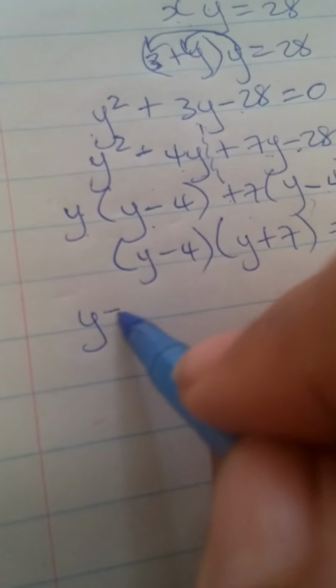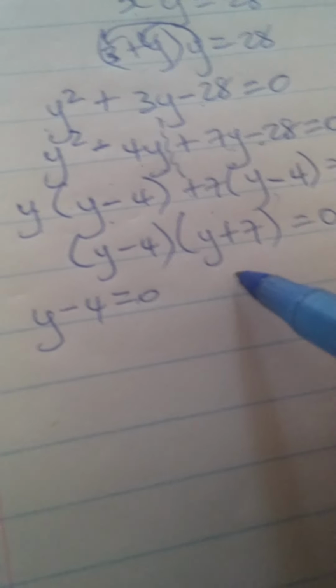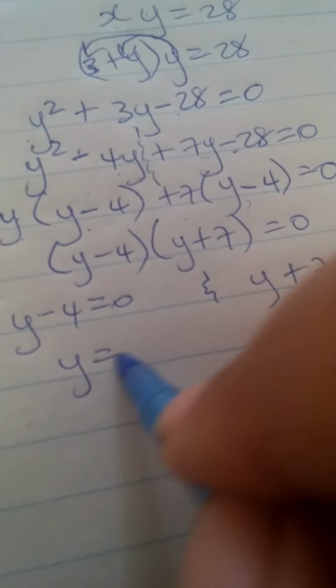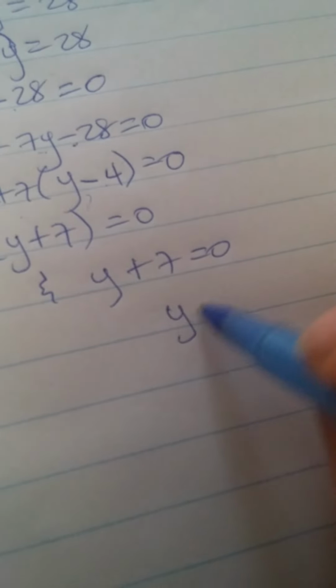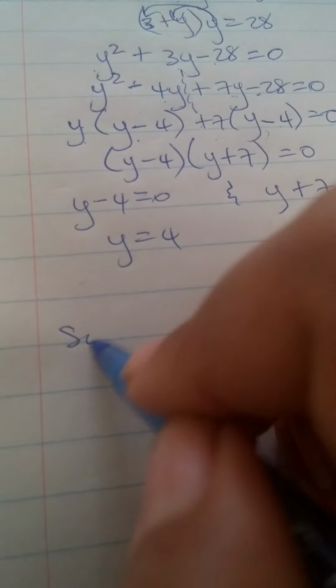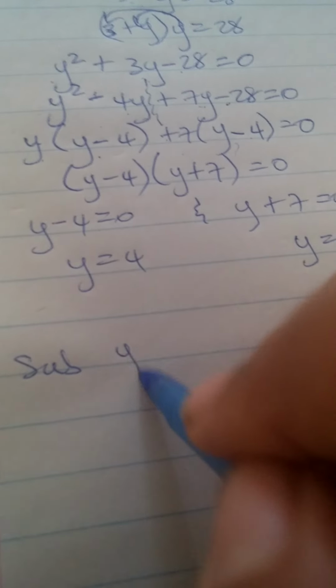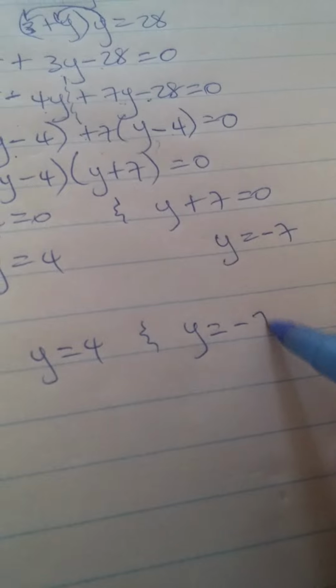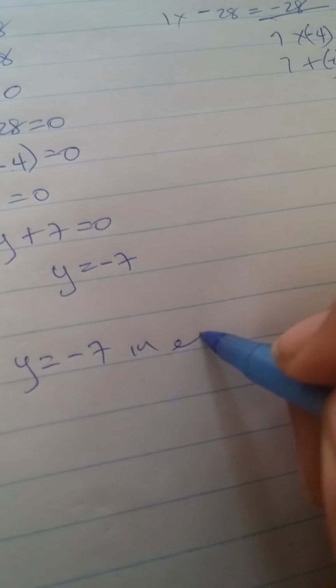Then we solve for y. y minus 4 equals 0, and y plus 7 equals 0. y is equal to positive 4. y is equal to negative 7. Now from that we can find out the value of x. So we again do a substitution: y equals 4 and y equals minus 7 in the linear equation.